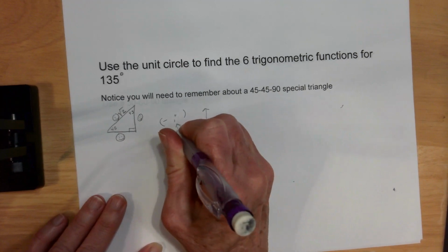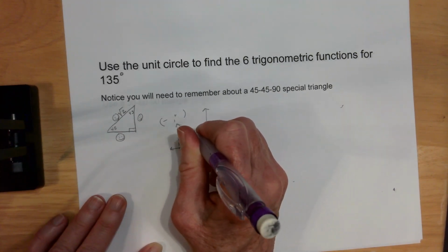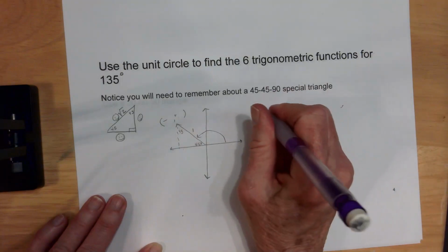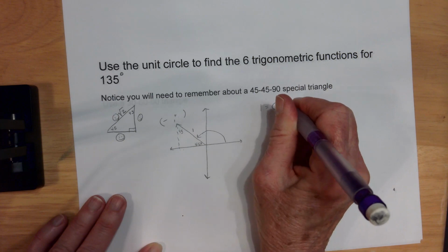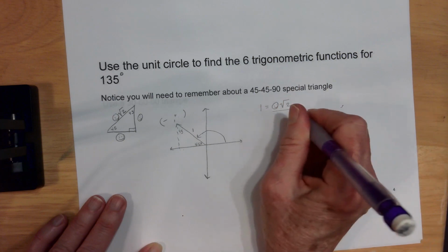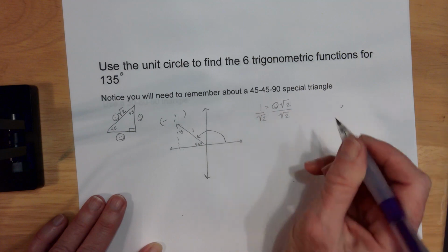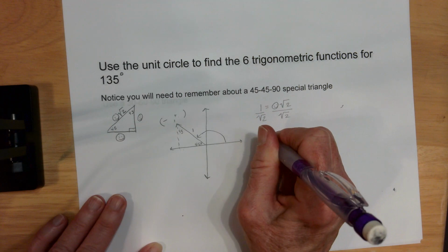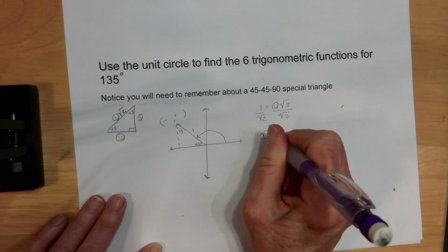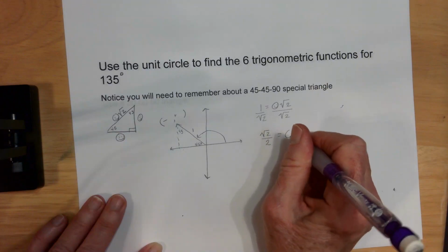So I have a 45, a 45, and then remember this is equal to 1. So if you will, 1 is equal to smiley face on the square root of 2. So I've got to divide both sides by 2, but then I have to rationalize my denominator. So I'm going to multiply the top and the bottom by the square root of 2, and I'm going to get smiley face is equal to the square root of 2 over 2.